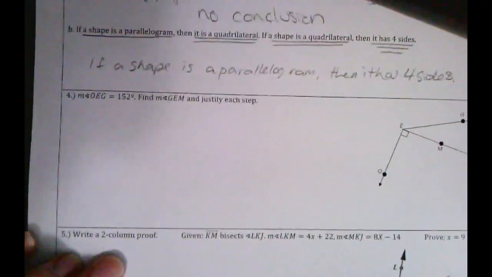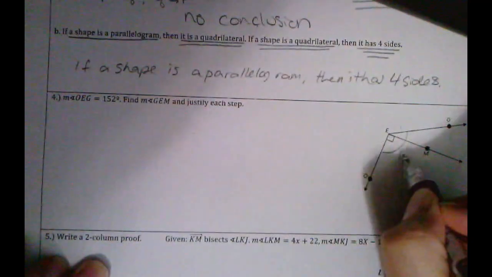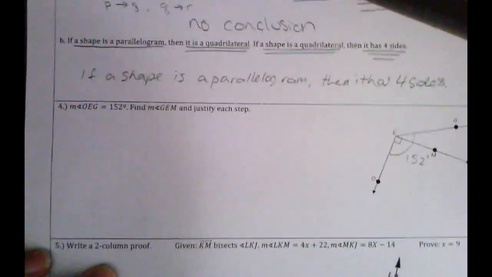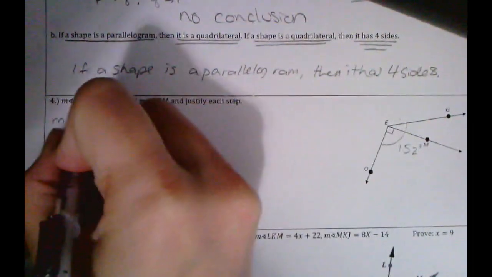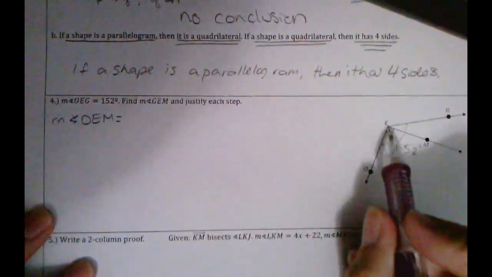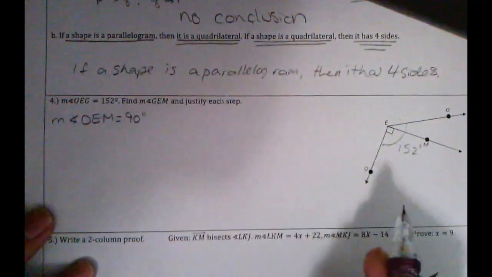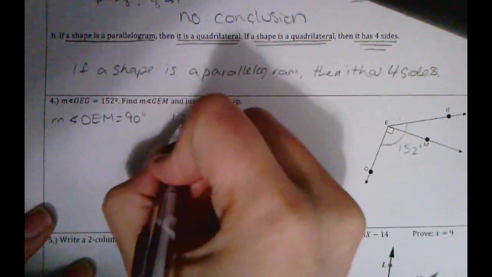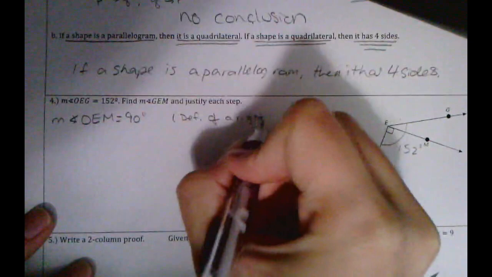Number 4, it says that angle OEG is 152, and we're trying to find angle GEM. So first what we should say is that the measure of angle OEM, which is this one right here, is 90. We know that because it's showing that this is a right angle here. So that would be the definition of a right angle.